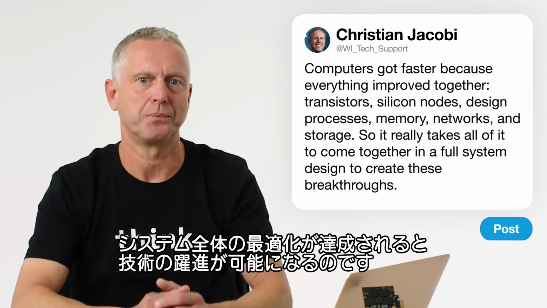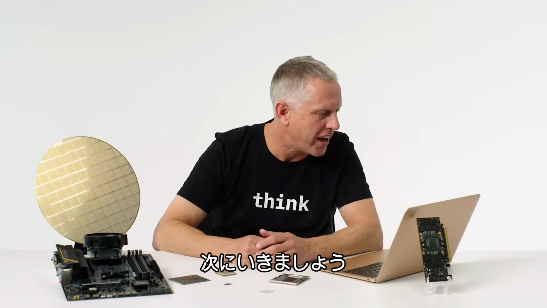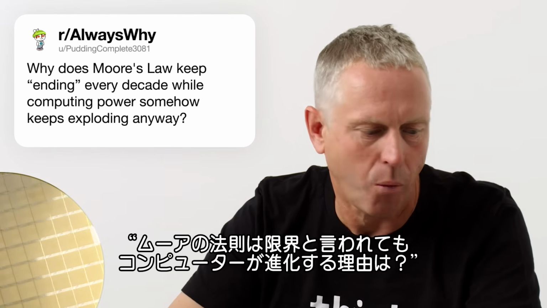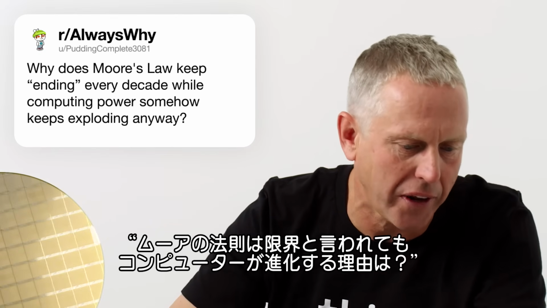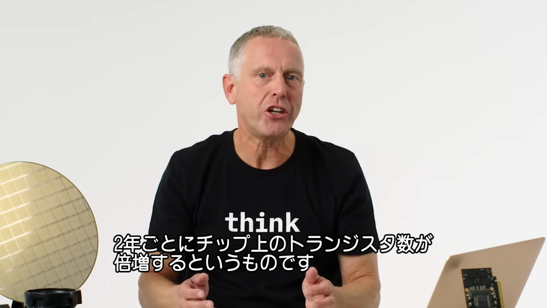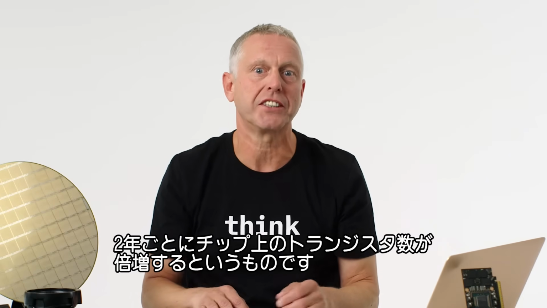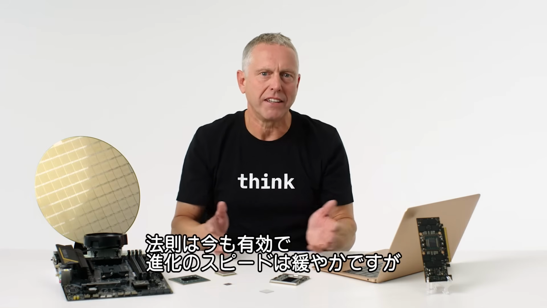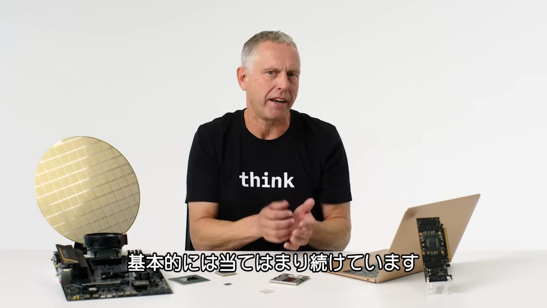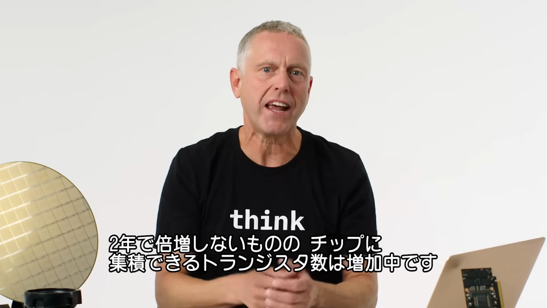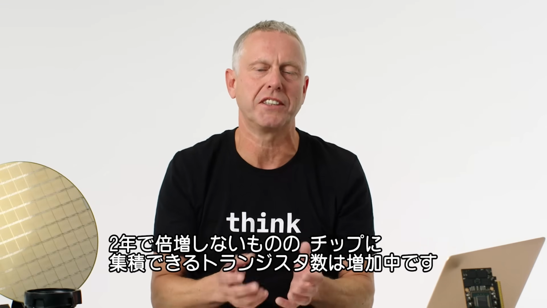Pudding Complete 3081 asks, why does Moore's law keep ending every decade while computing power somehow keeps exploding anyway? Moore's law was postulated not really as a law, but more as an observation that about every 2 years, we can double the number of transistors that we can put on a chip. That law is still around. I mean, it still kind of works, despite it has slowed down a little bit, right? We're not doubling every 2 years, but we can continue to grow the numbers of transistors you can put on a chip.